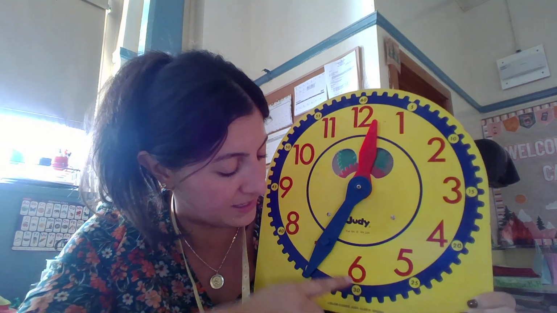Here is another example of telling time on an analog clock. I'm going to come to my hour hand first. My hour hand is between the numbers 12 and 1. Okay, and my minute hand is on the 7. So we're going to go to the hour hand first. It's between 12 and 1.